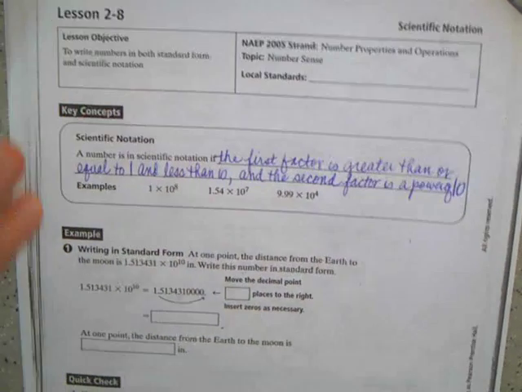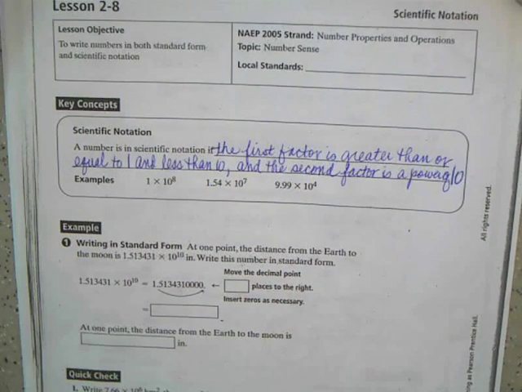Okay, let me make that a little bit smaller so you can maybe see the whole thing. A number is in scientific notation if the first factor is greater than or equal to 1 and less than 10, and the second factor is a power of 10.